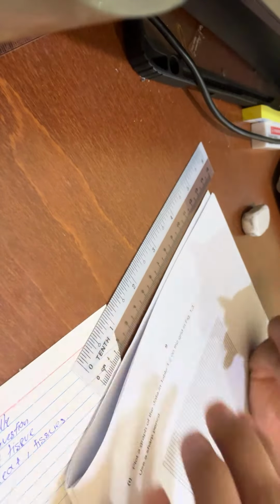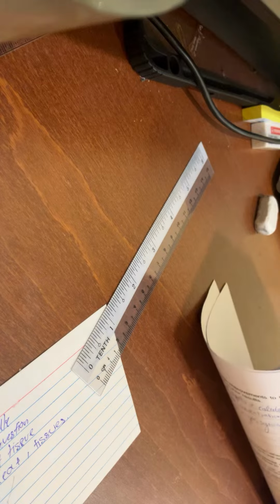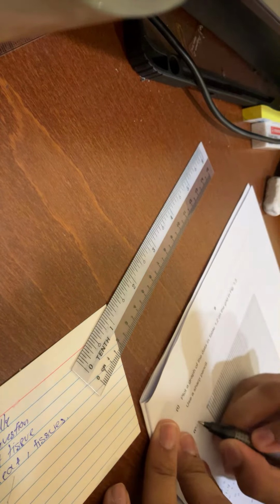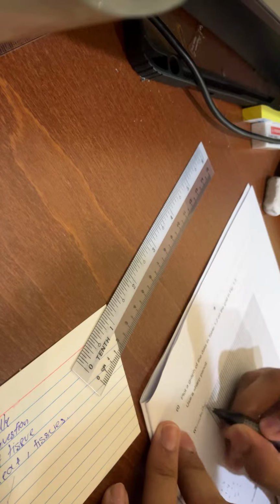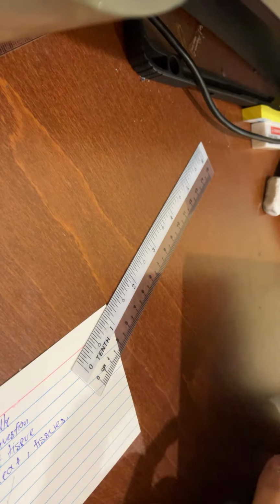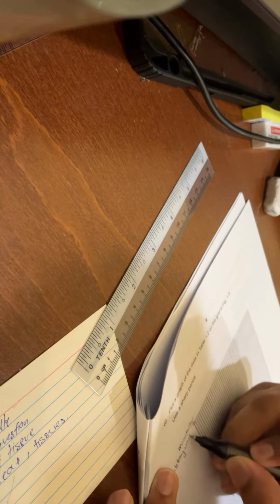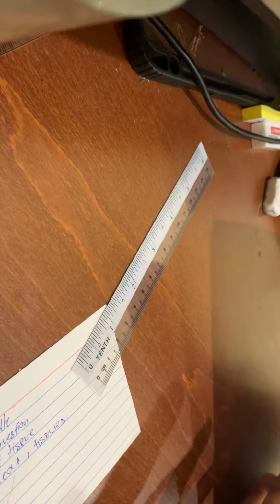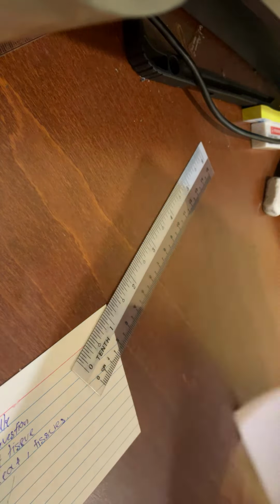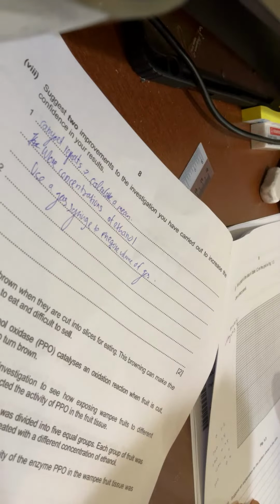Okay, so next we're going to put the PPO activity in here, in arbitrary units, and here the concentration of ethanol. This is interesting, but I hate these units. Concentration of ethanol. Okay, so next is an explanation for the pattern shown. We're going to get to that, but first we need to do this.